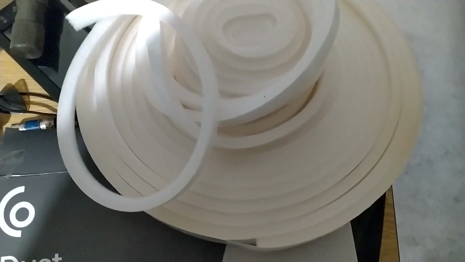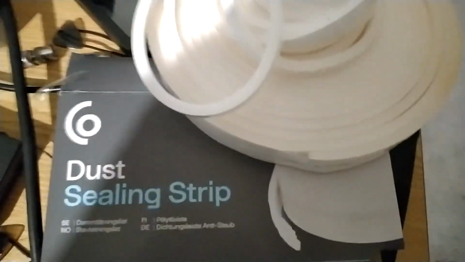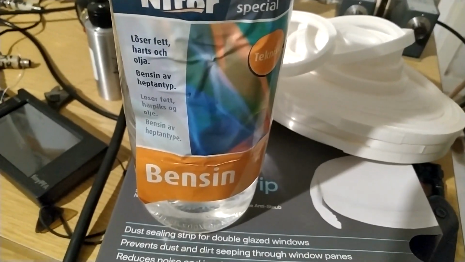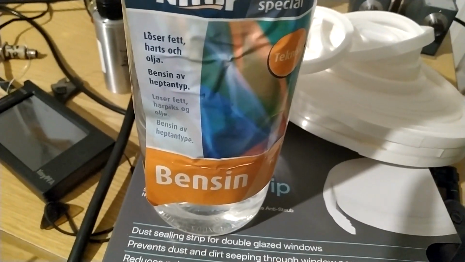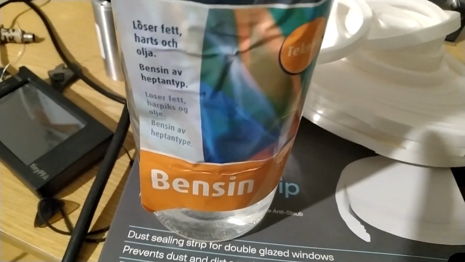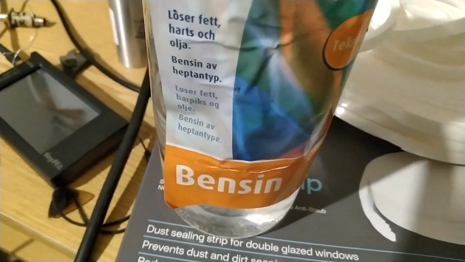The adhesive of this dust sealing strip was really difficult, but I found this petroleum product could dissolve it quite well, so I could clean the surface and restore the original sealing I had for infrasound.